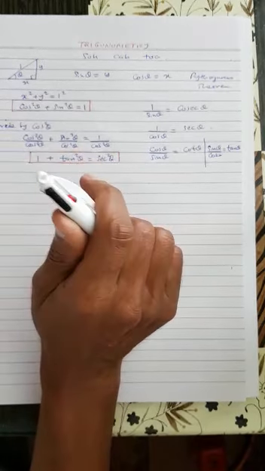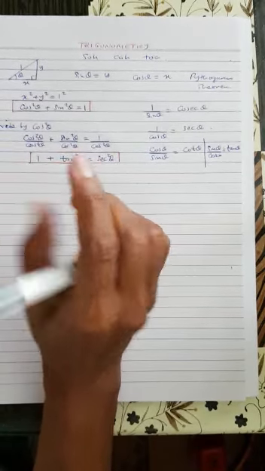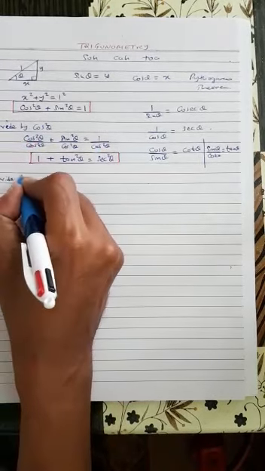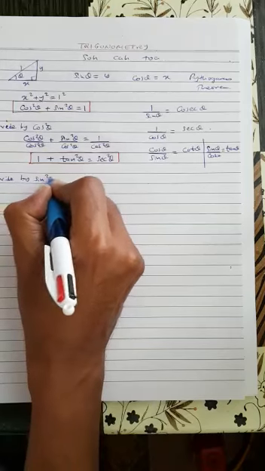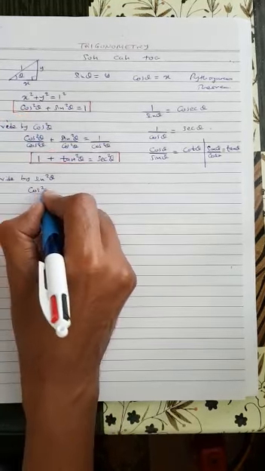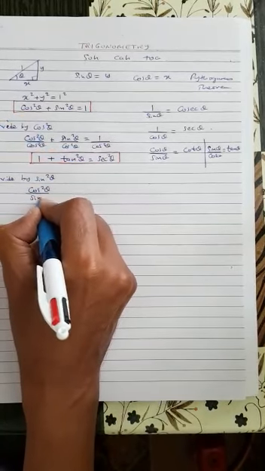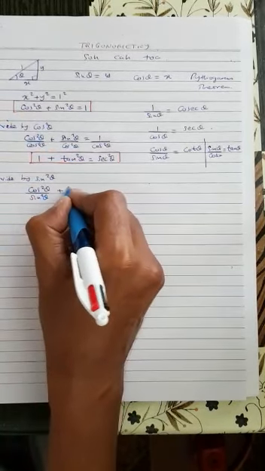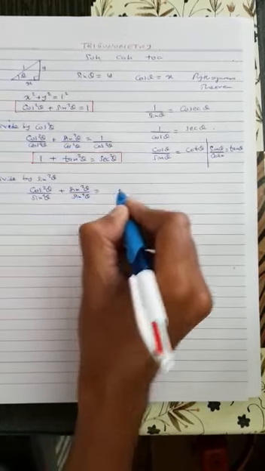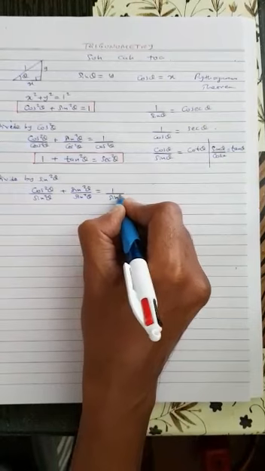And also now if we want to divide, let's say by sine, so divide by sine squared theta, what's going to happen? Take this, so cos squared theta over sine squared theta plus sine squared theta over sine squared theta is equal to 1 over sine squared theta.